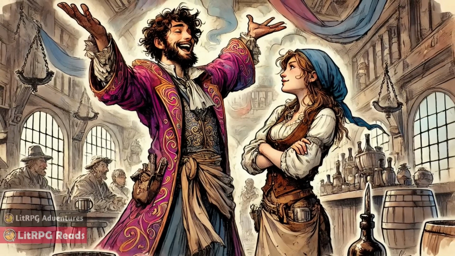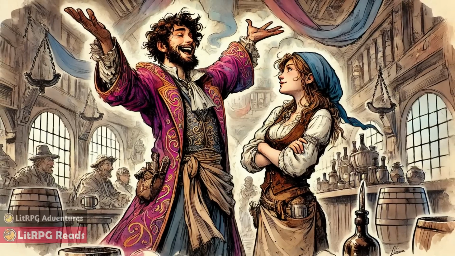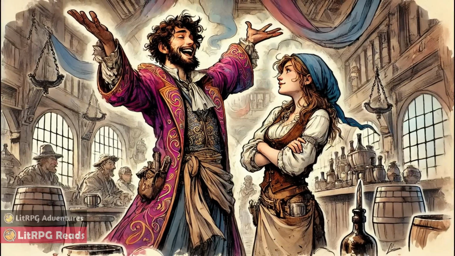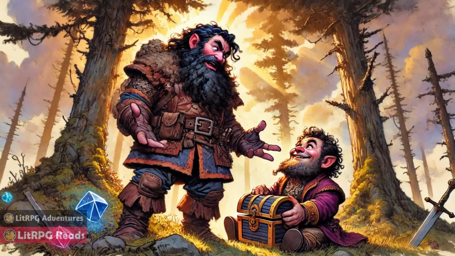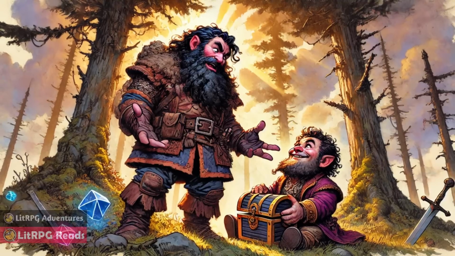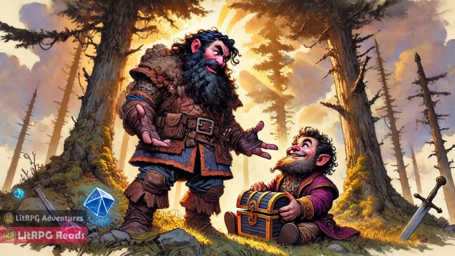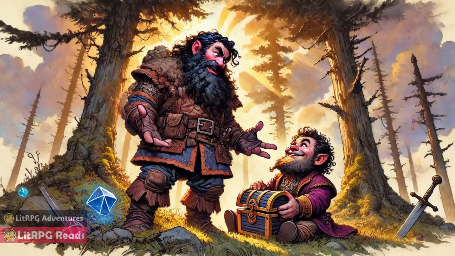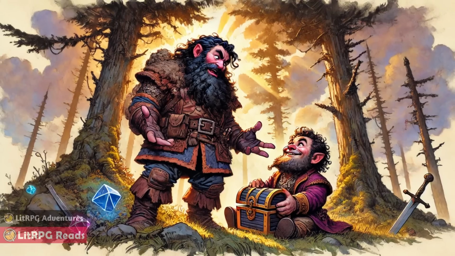Maybe they'll come up with uses for it that you never even considered. And it's a great way to encourage creativity and collaboration at the table. That's awesome. And it turns the game into a true partnership between the dungeon master and the players, where everyone is contributing to the narrative. And the article gives some guidelines for how to do this effectively.